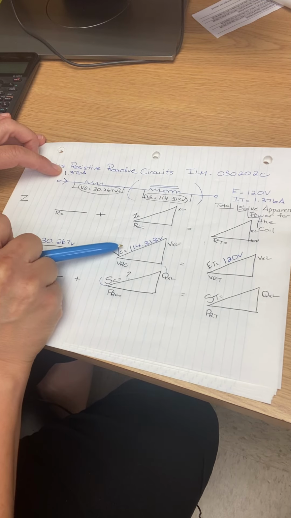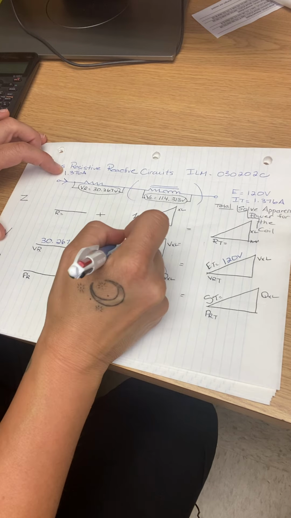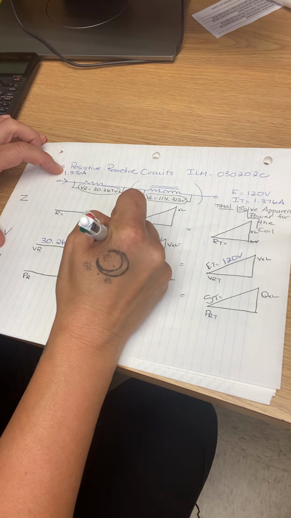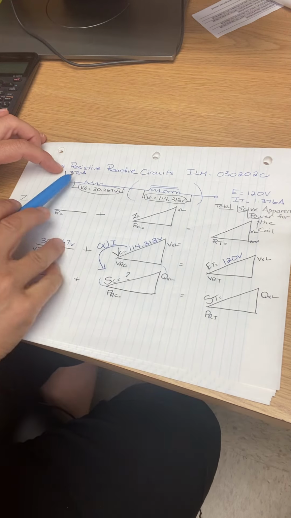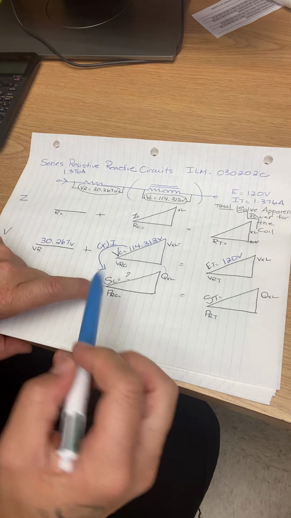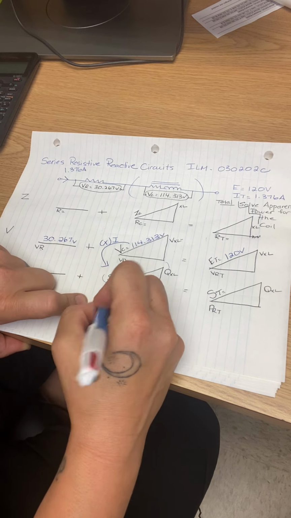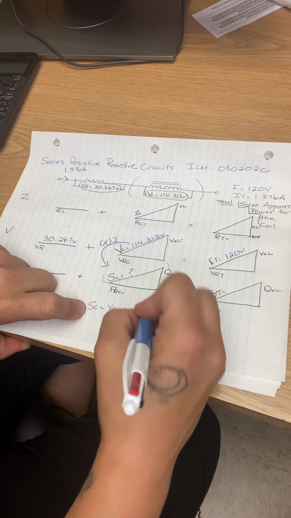So I want everyone to recognize, because I have the volt drop that's across the coil, using my current, I am taking voltage times current to give me apparent power. Okay, so that is the link. So for me to find my SC, I'm going V coil times current. Current is constant, okay?